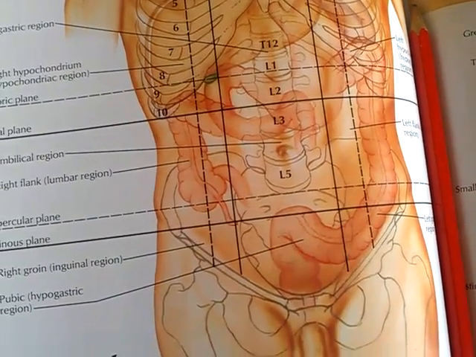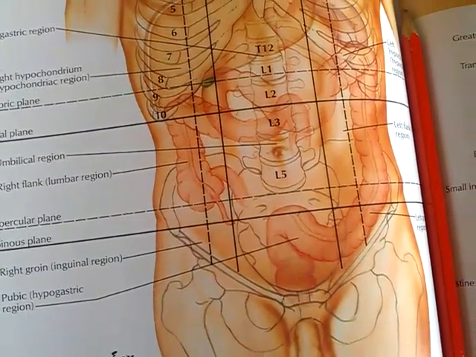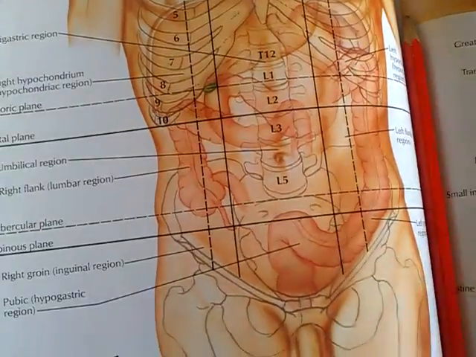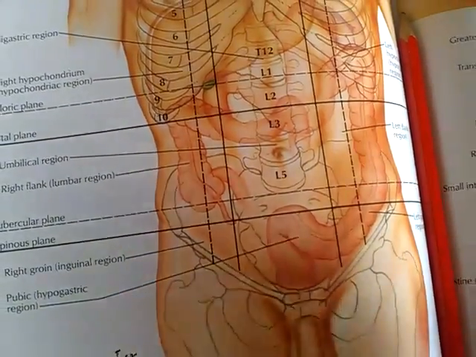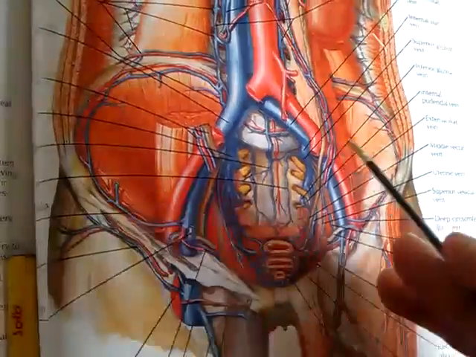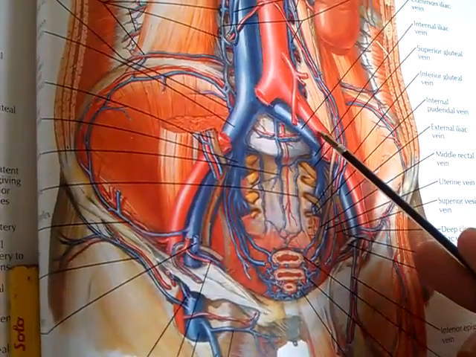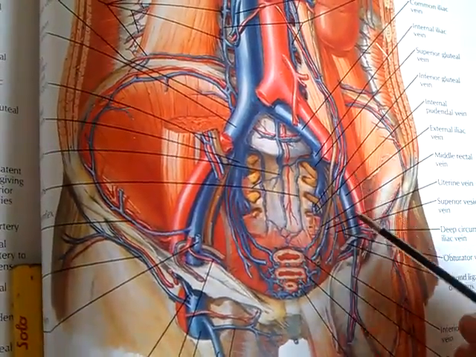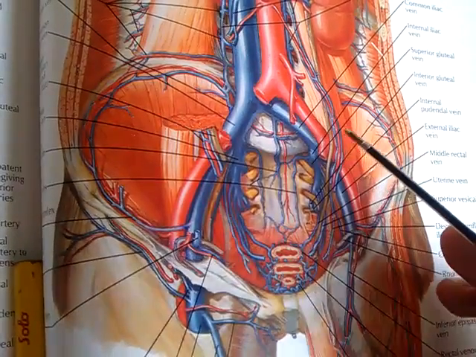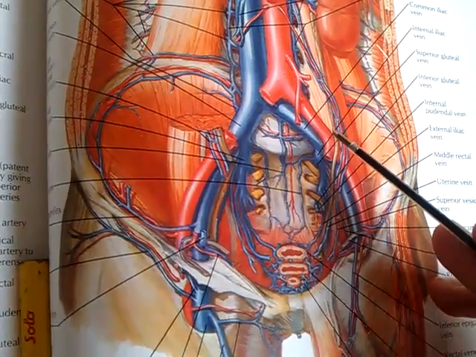It is intraperitoneal and attached to the dorsal wall by the sigmoid mesocolon. The root of the sigmoid mesocolon crosses the left iliac vessels, left gonadal vessels, and the left ureter.